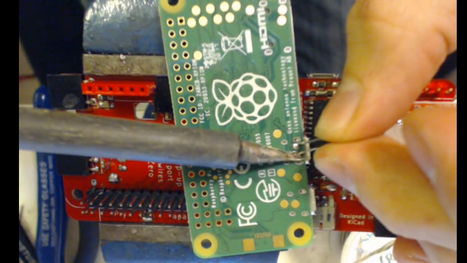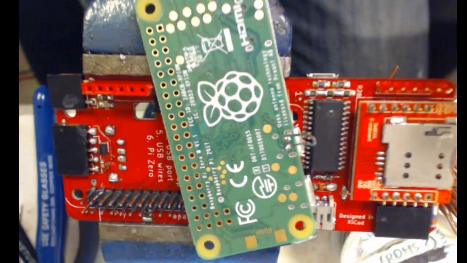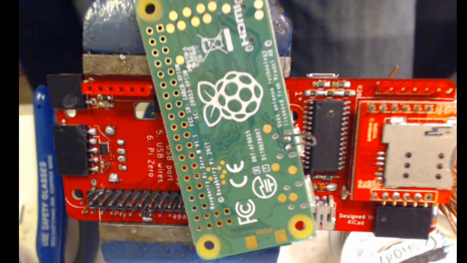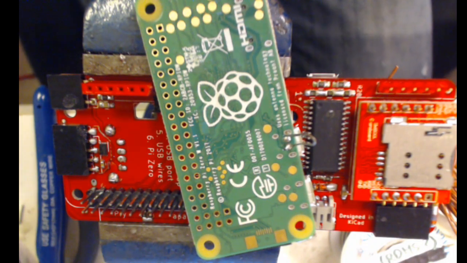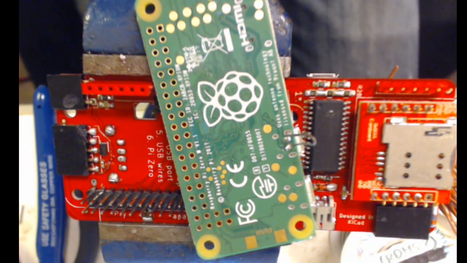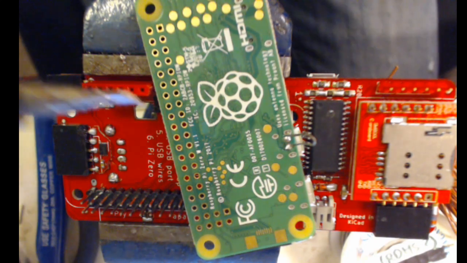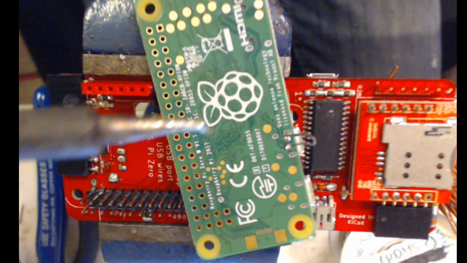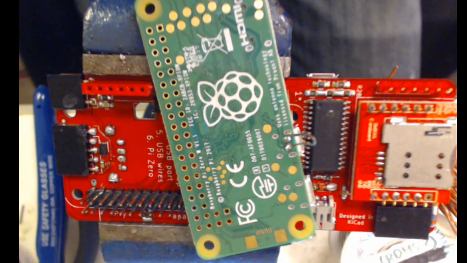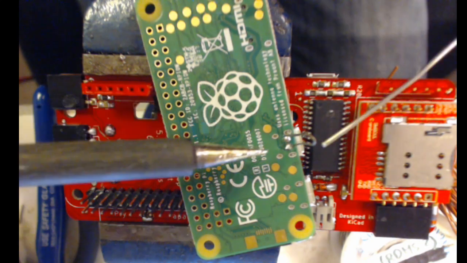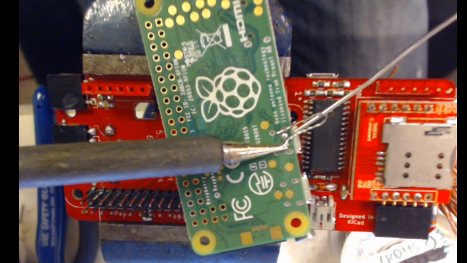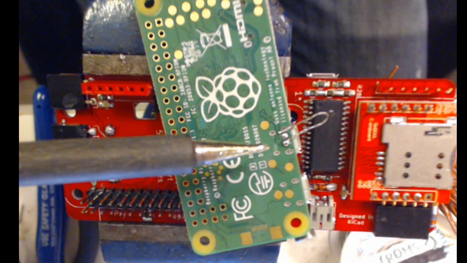I'm going to solder the first end, and I think that's something where I could probably use some decent solder. Also clean my tip. Okay.